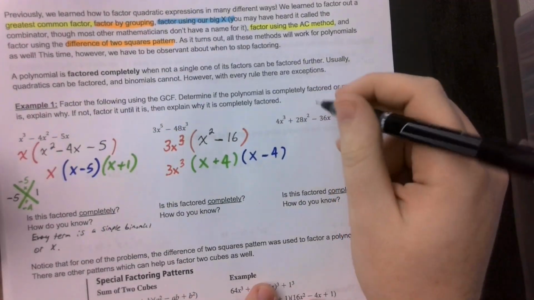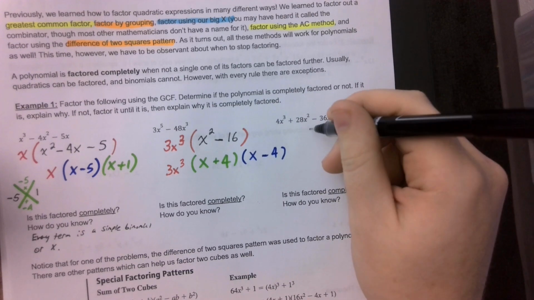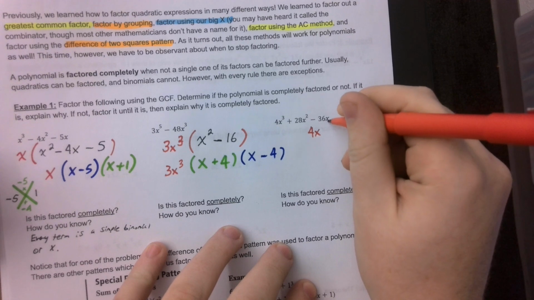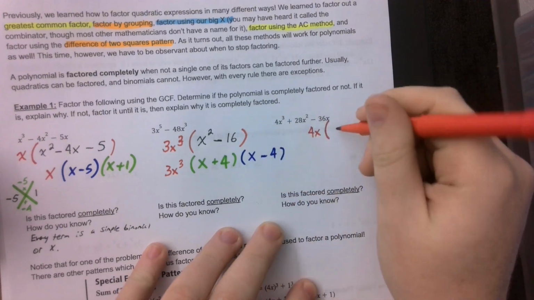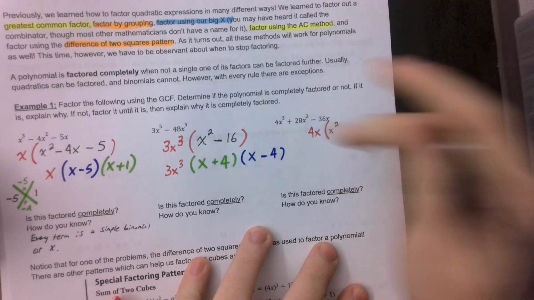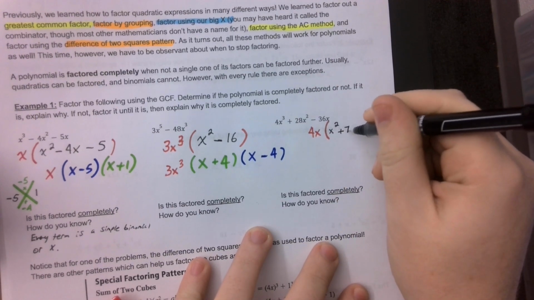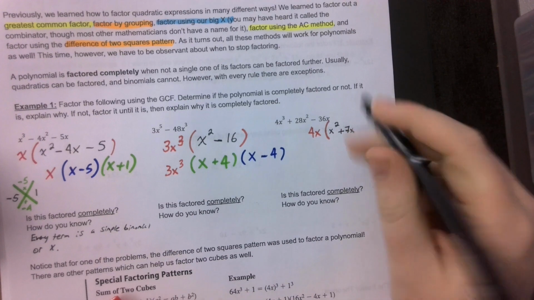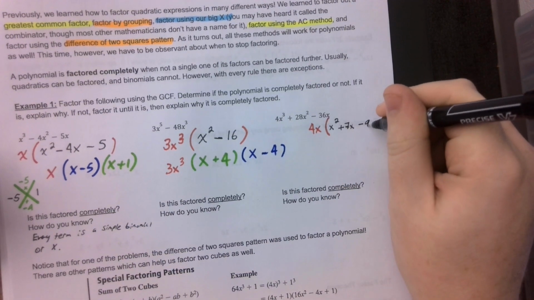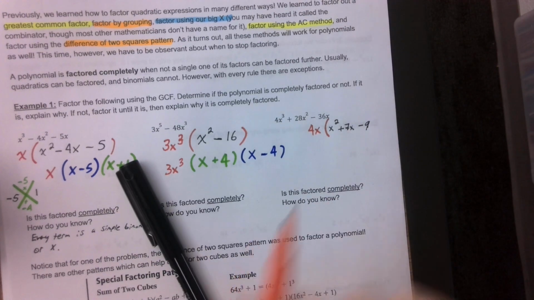In this third one, there is a common factor to be taken out here. We can take out 4x from everything. If we do, we'll be left with an x squared. Here, we'll be left with plus 7x. And negative 36x divided by 4x is negative 9. So we ask ourselves, can this be factored further? Is this factored completely?